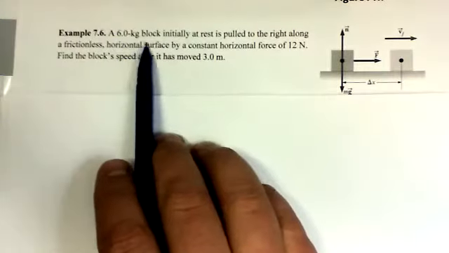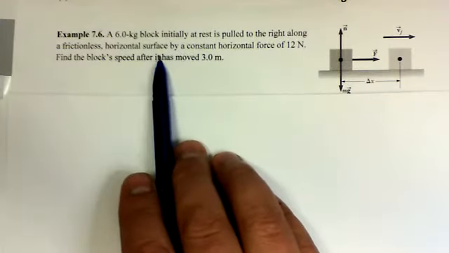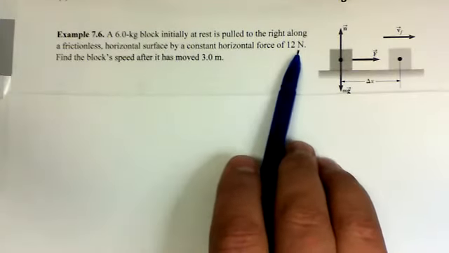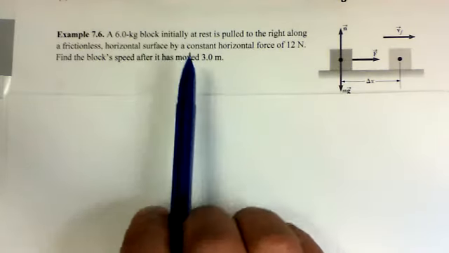A 6 kilogram block initially at rest is pulled to the right along a frictionless horizontal surface by a constant horizontal force of 12 newtons. So find the block's speed after it has moved 3 meters.